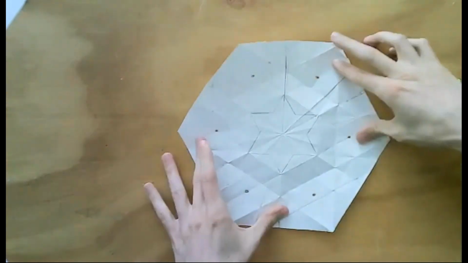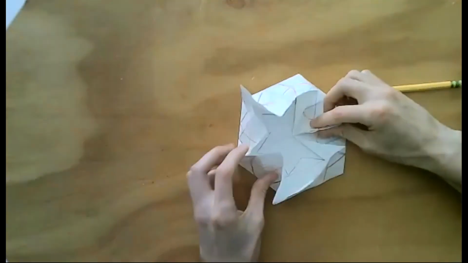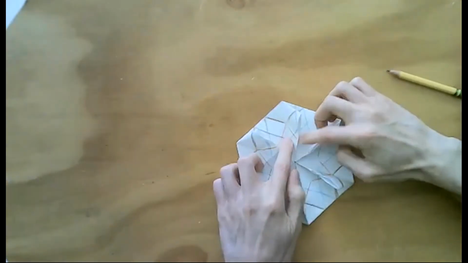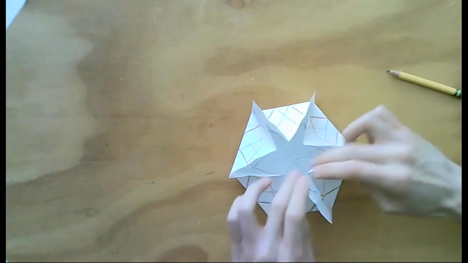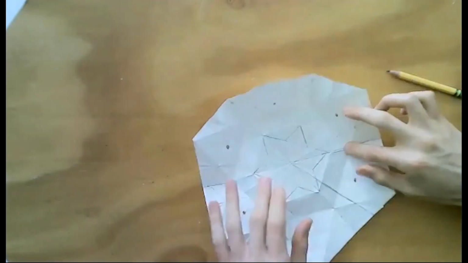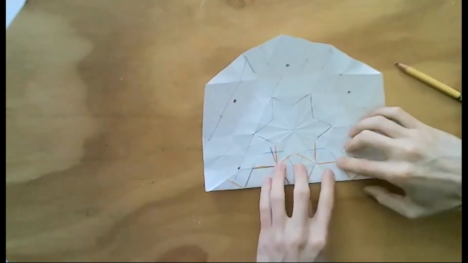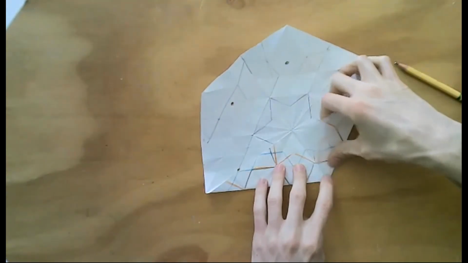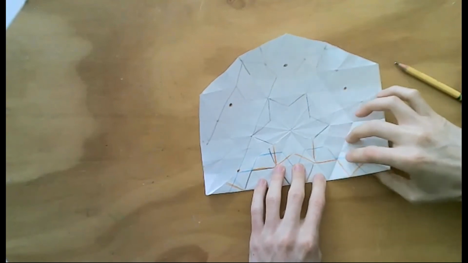Okay, so we're folding all vertices onto the center at the same time. And the idea is to have these be extended, or rather not inside of the papers, because if we fold these all together at the same time, you're going to see that these could be underneath.